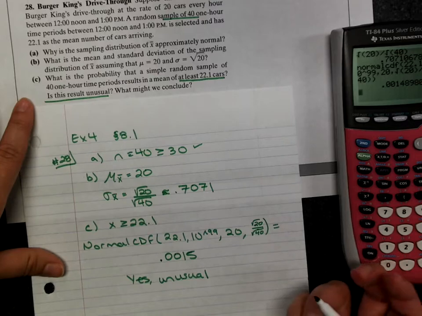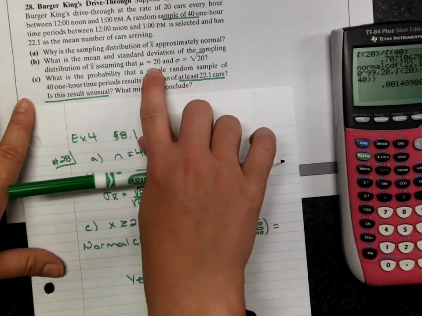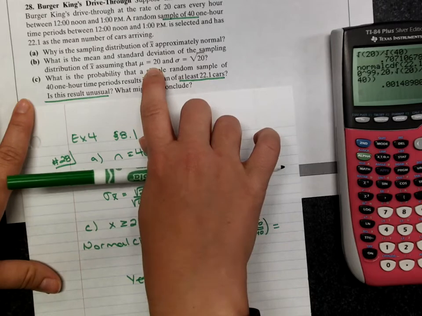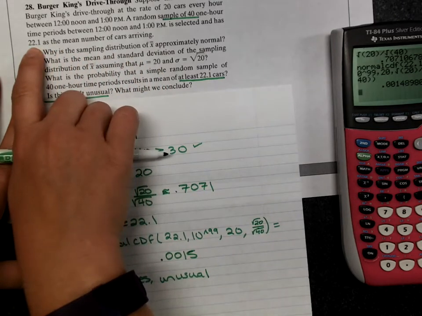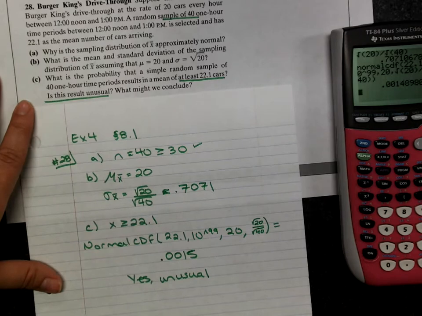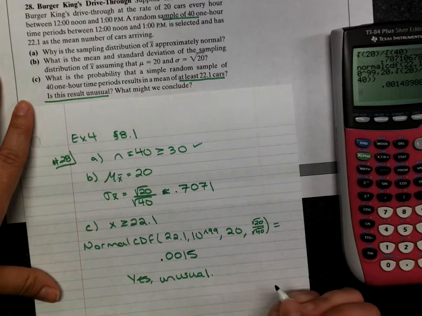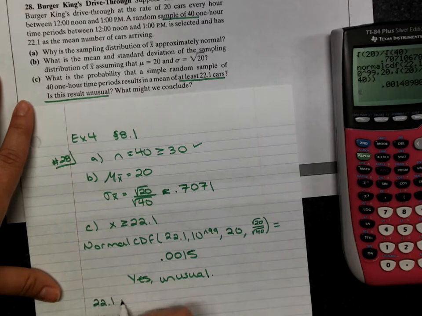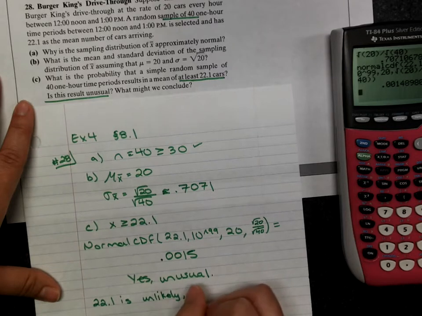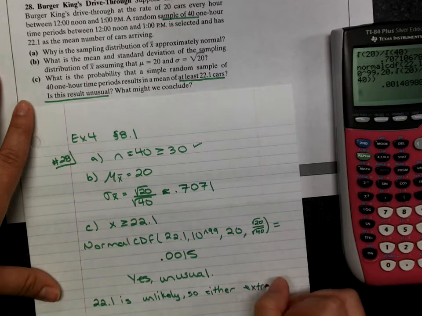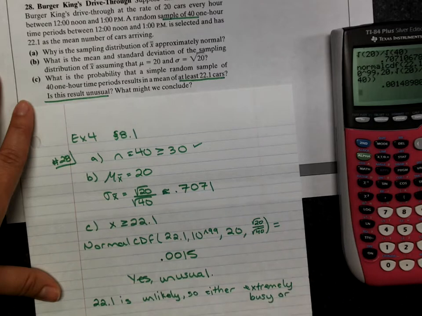And what might we conclude? Well, a couple things could be true. Could be true that the average of 20 is not accurate. It could be true that you just had an exceptionally busy time. It could be true that they miscalculated the sample. So all kinds of things could be true. But 22.1 is unlikely. So they were either extremely busy or the true mean is actually greater than 20.